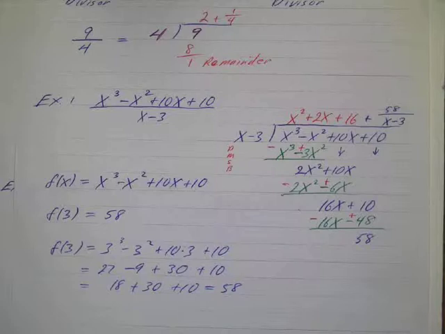Here are some more examples of the polynomial long division. I just want to say that I kind of had to wipe this out because it might have looked like it was a not equal sign over here on example 1, but it was an equal sign. So I redid that, so make sure you're careful. 18 plus 30 plus 10 equals 58. Okay, so here's a couple more examples.